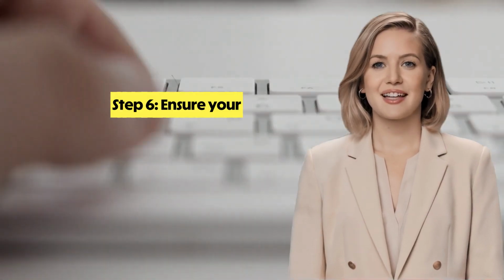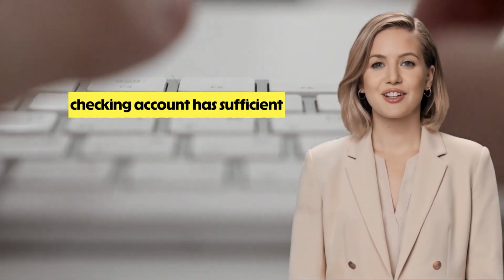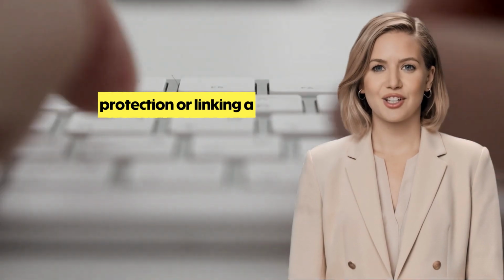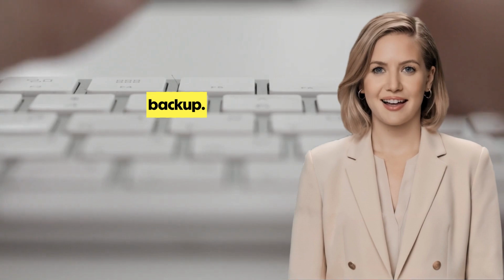Step 6. Ensure your checking account has sufficient funds to cover automated payments by maintaining a buffer balance. Consider setting up overdraft protection or linking a savings account as a backup.